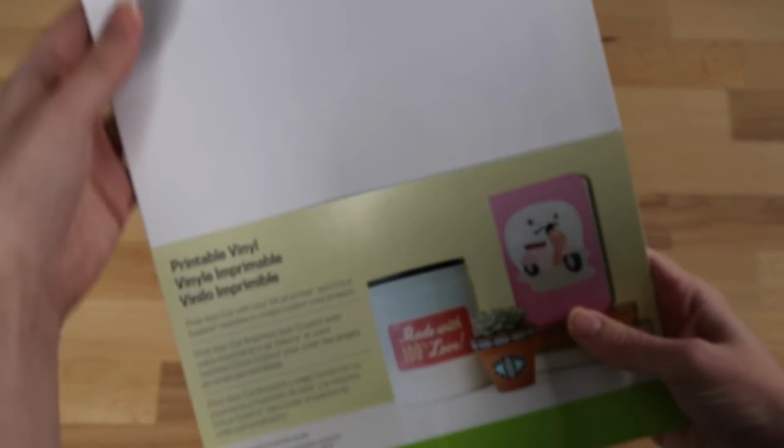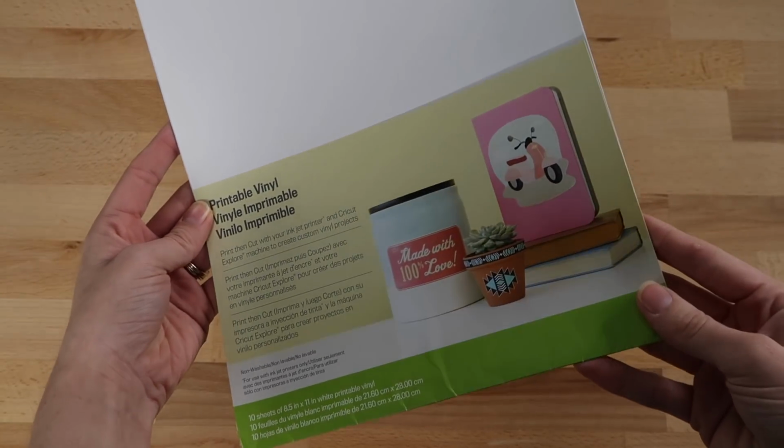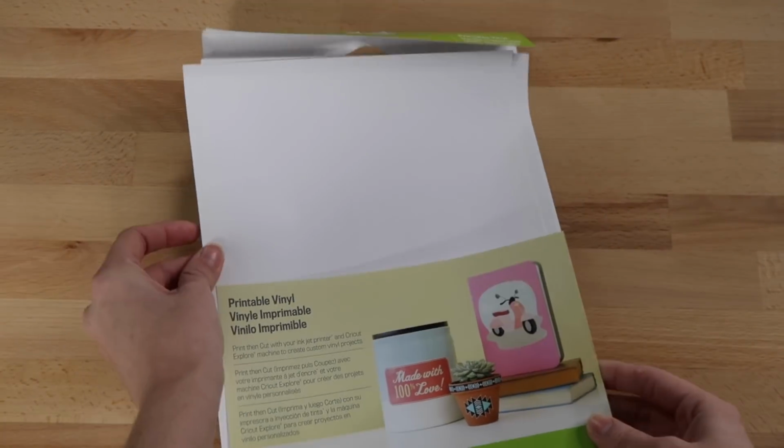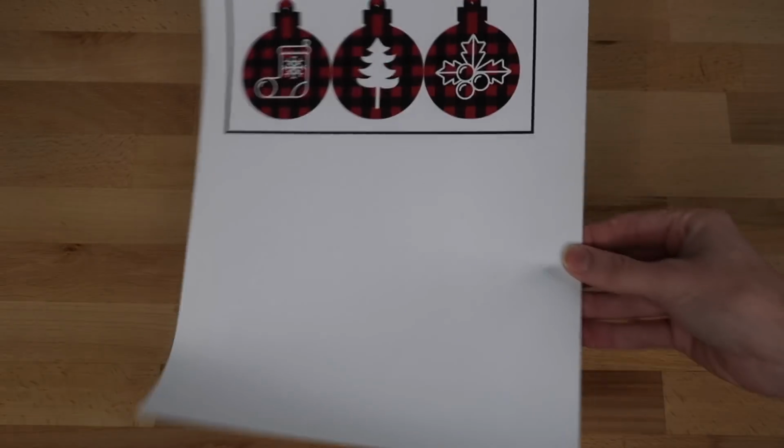I'm using the Cricut printable vinyl, which I am super impressed with. I like it a lot. You can actually find this on Amazon, so I will link that down below if you are looking for sticker paper. Here's what it looks like after it's printed.